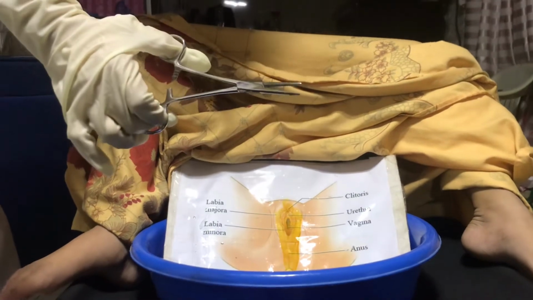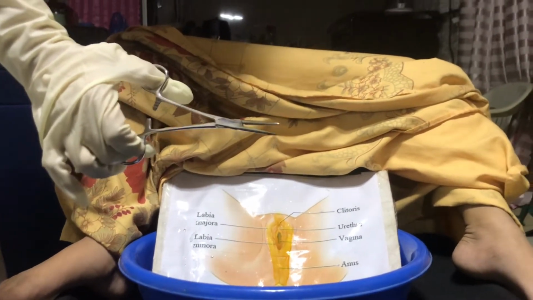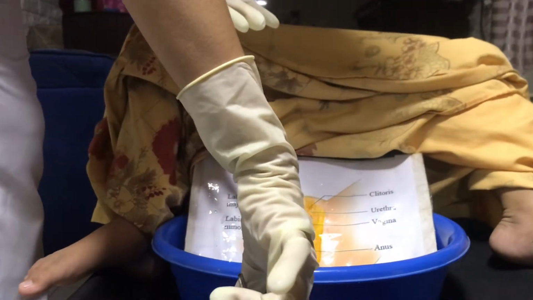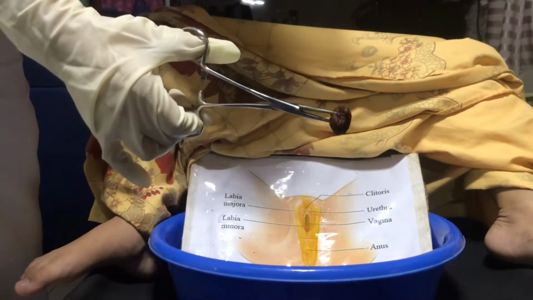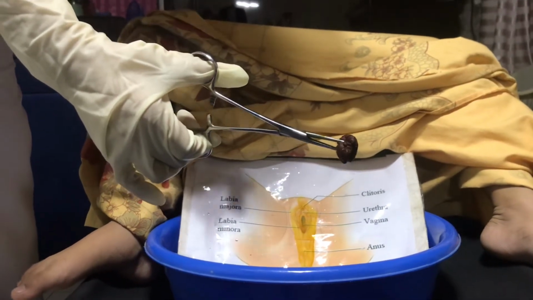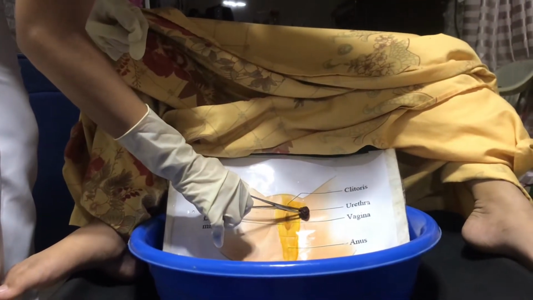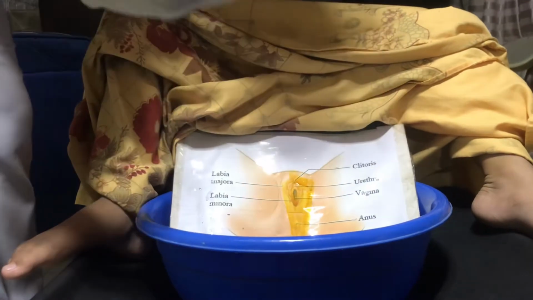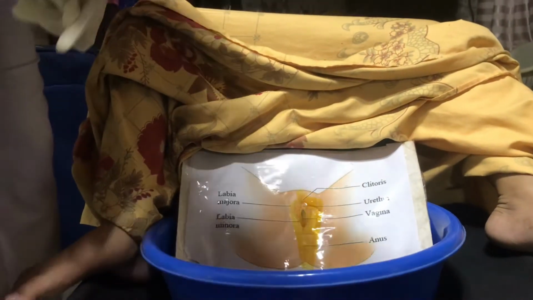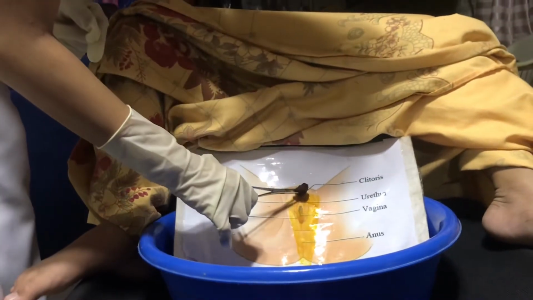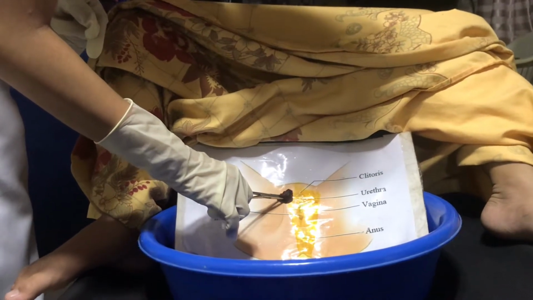So the next one, which is the fourth cotton ball, cleanse starting from mons pubis in a figure of 7 by way of the internal labium towards the anus. That's here, which is the external part, down to the anus, then discard. Same goes with the fifth cotton ball, the other side, figure of 7, down to the anus, then discard.